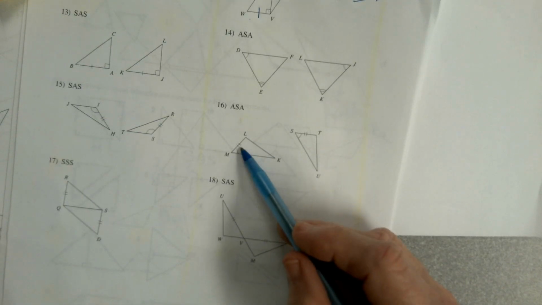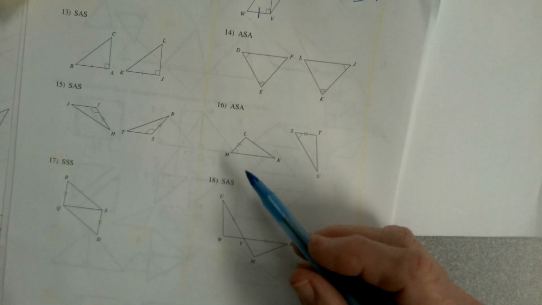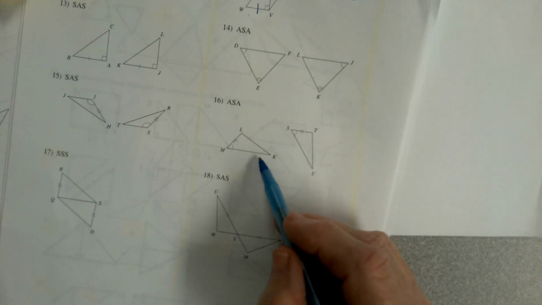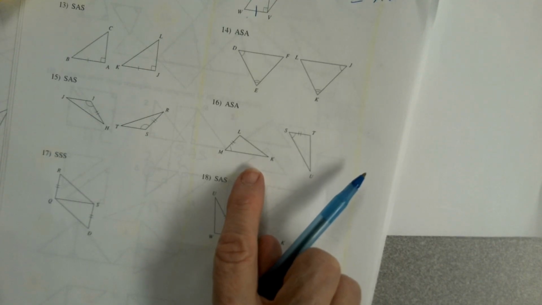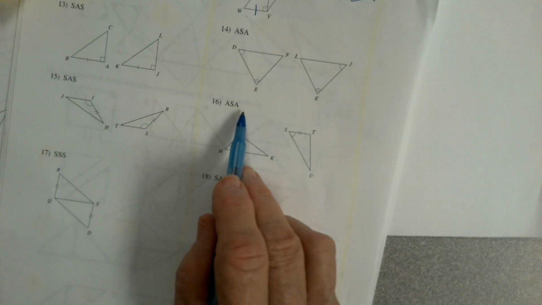To have angle, side, angle. Where would the other, on this one, where would the other angle have to be? On what? LK is a side. I need another angle.